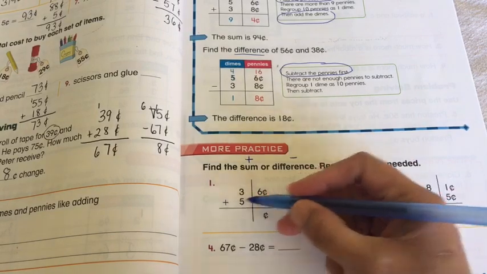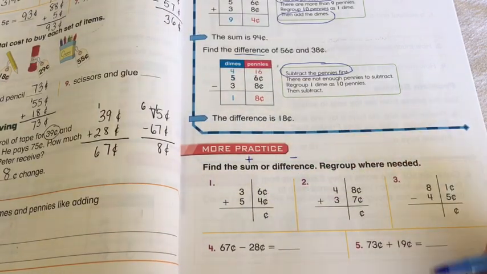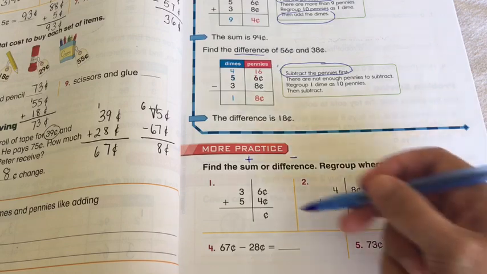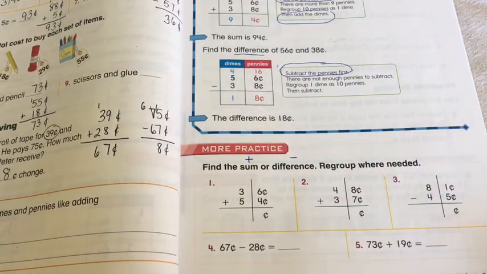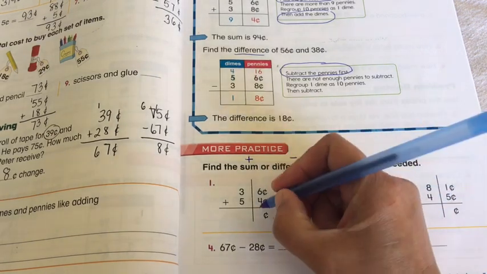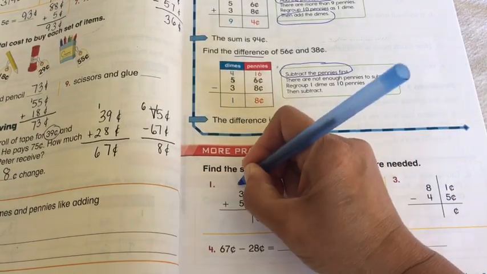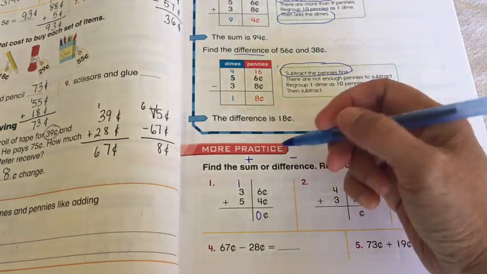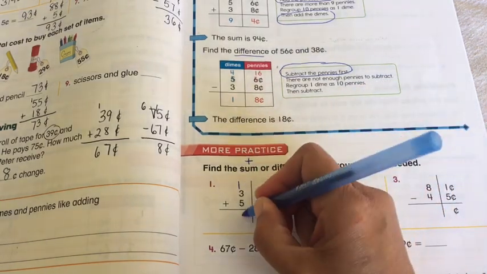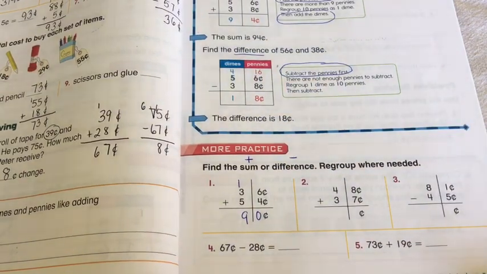36 cents plus 54 cents. We add our pennies first. 6 plus 4 is what? Go ahead and write it down. And if you need to regroup, please do so. I'm right behind you. 6 plus 4 is 10. I regroup the 1. Adding. I got 90 cents. Did you?